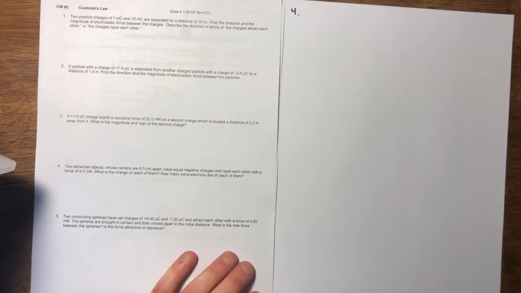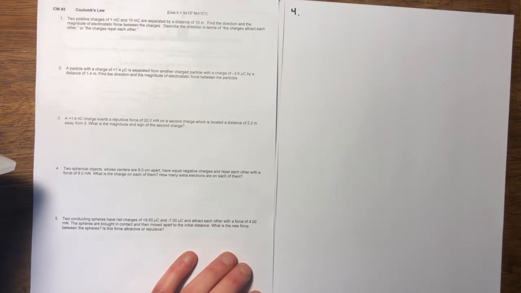So this one says two spherical objects whose centers are 8 centimeters apart, remember it needs to be in meters, have equal negative charges and repel each other with a force of 90 millinewtons. If you're wondering which one is that, yeah, millinewtons. What is the charge on each of them? How many extra electrons are on each of them? Whoa. We're still going to be using the same equation. We are going to modify it just slightly.